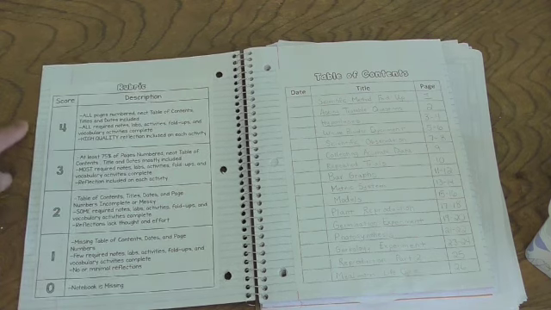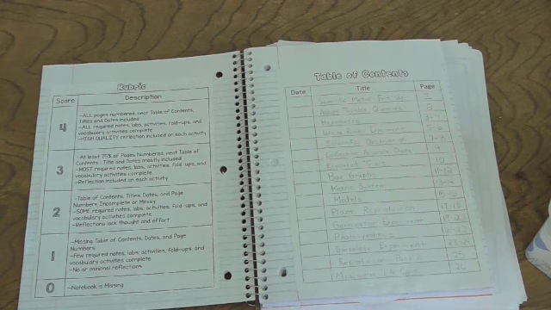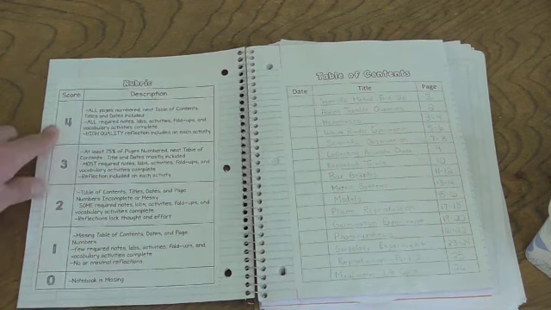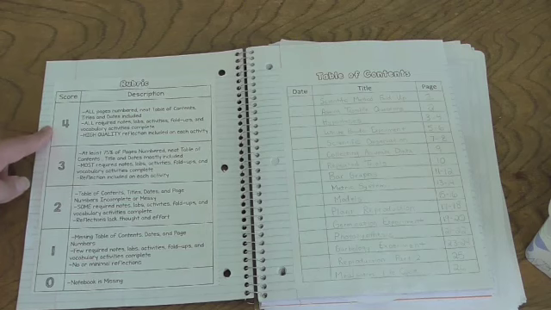Now, this is really important because Mr. Paulson's going to be constantly checking your notebook. You have a notebook grade every week. So if I come through and look at your notebook and I say, hey, you have really deep details, you have really nice notes, you've colored in some stuff, I'll automatically give you a 4 just by looking at it.